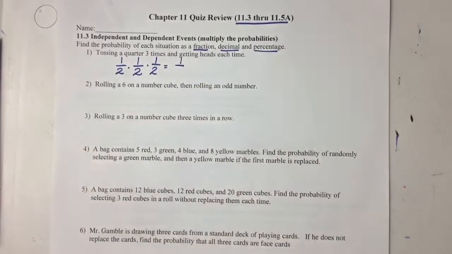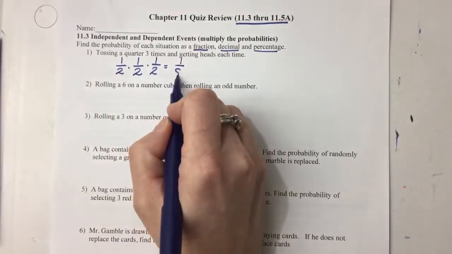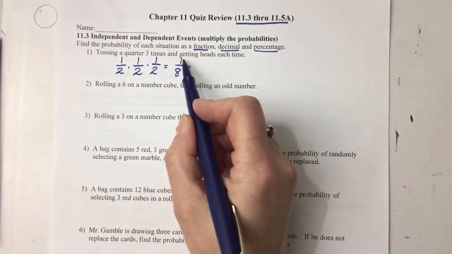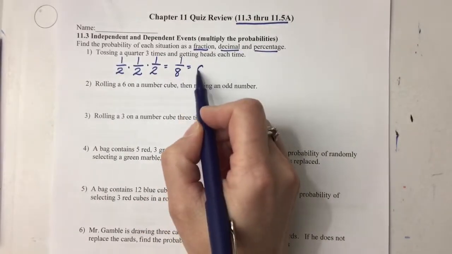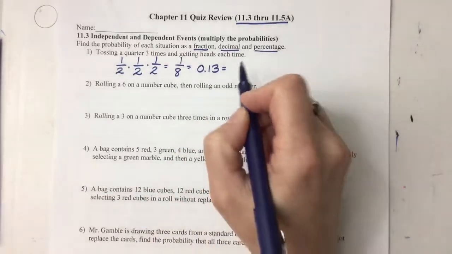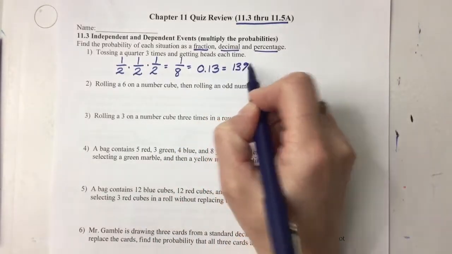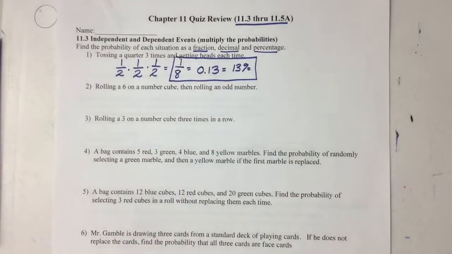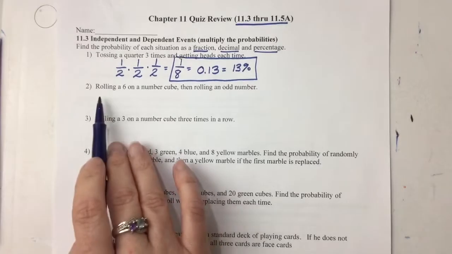1 times 1 times 1 is 1. 2 times 2 times 2 is 8. There is your fraction. To turn it into a decimal, top divided by bottom, 0.125. If I'm rounding to the 100th, I'm going to go to 0.13, 13%. So you have a 13% chance of picking up a quarter, flipping it, getting heads, flipping it again, getting heads again, and then again on that third time, flipping heads. Let's look at the next one.